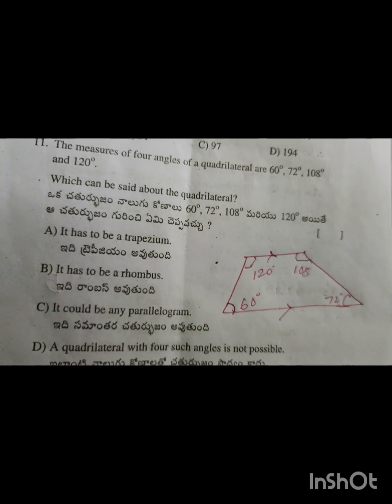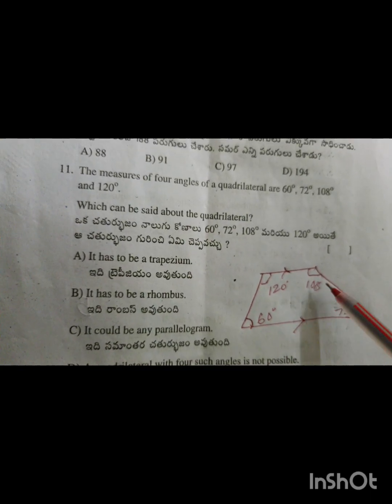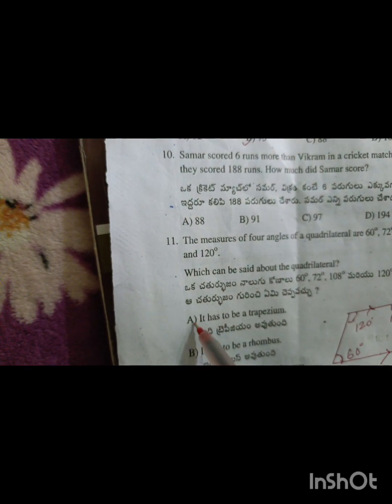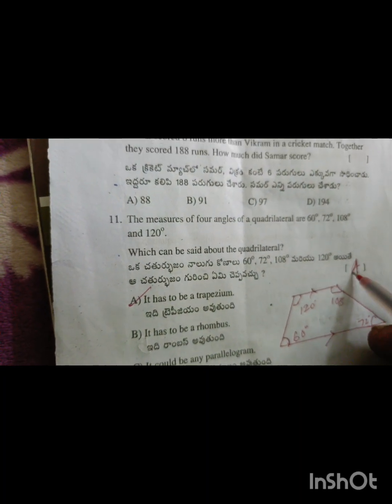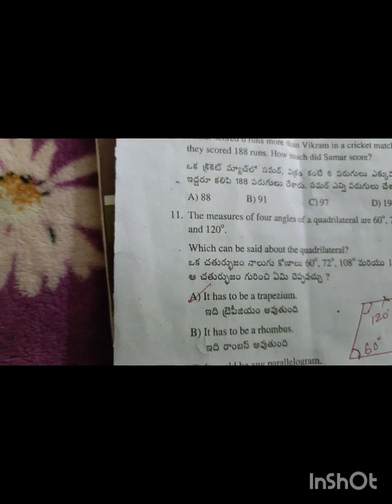Now it is satisfying. 120 plus 60 is 180. 108 plus 72 is 180. Therefore, this has to be a trapezium. So option A is correct. It has to be a rhombus is wrong because opposite angles must be equal. In a parallelogram also opposite angles must be equal. A quadrilateral not possible is not correct because the sum of the angles is 360. It is possible. So option A is the right answer.